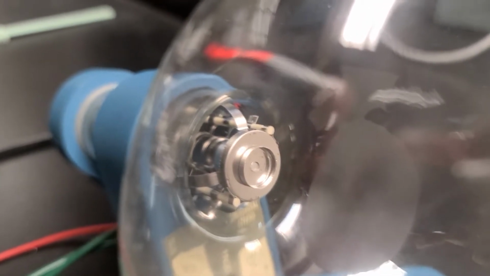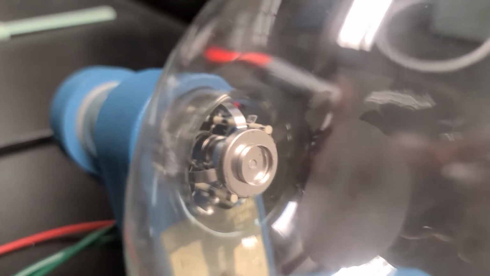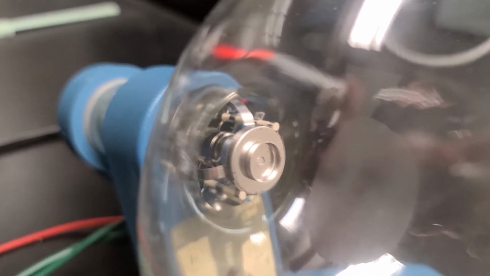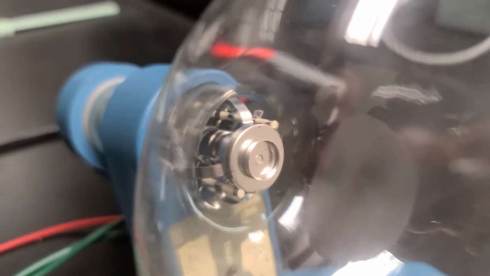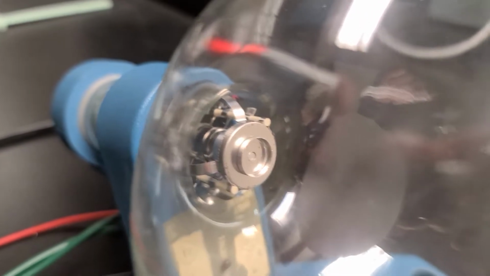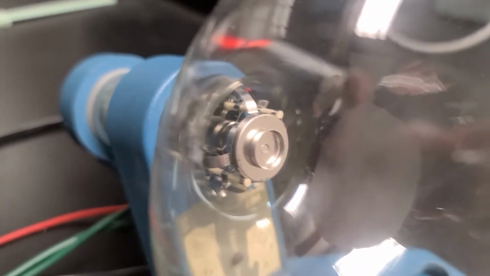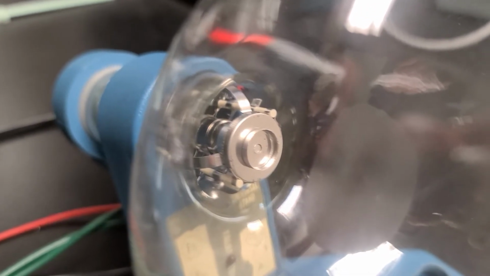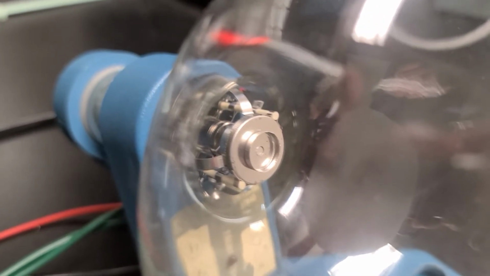What that thing is, it's a nickel mesh, and on the nickel mesh, there is some graphite powder deposited. So the electrons are going to go through the graphite powder, and when they go through the graphite powder, they are going to get diffracted. So basically, the electron diffraction is going to happen through the electrons going through this amorphous graphite powder.